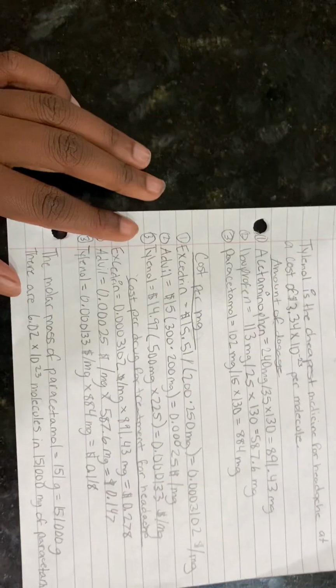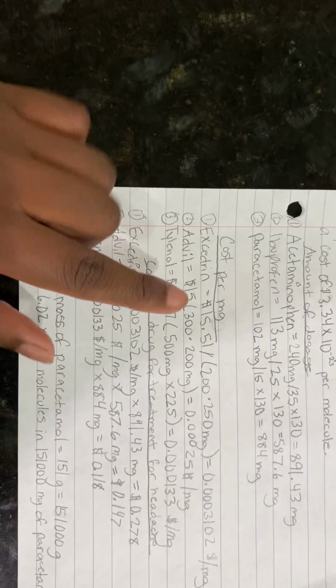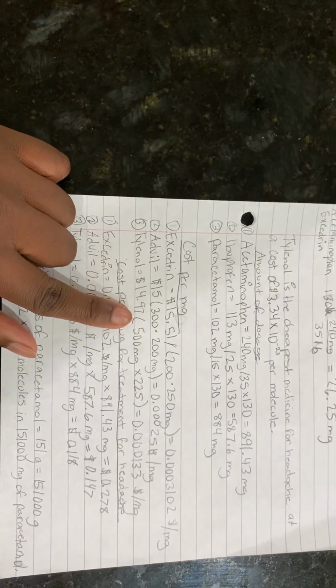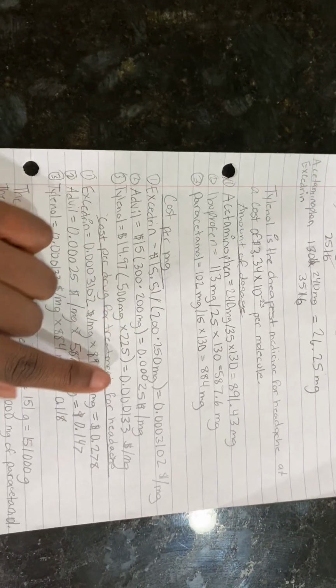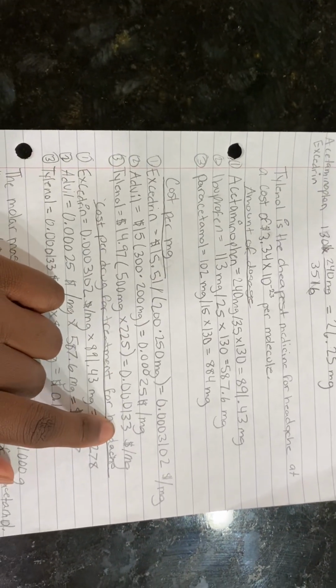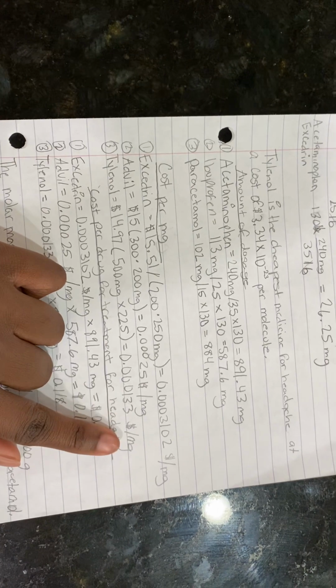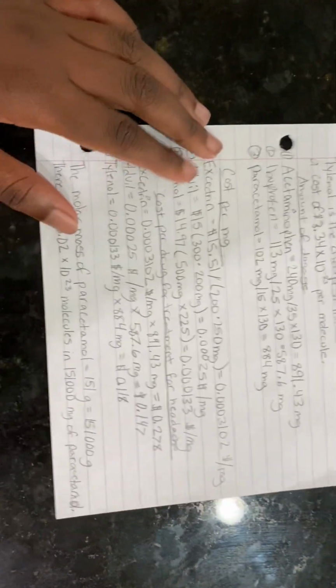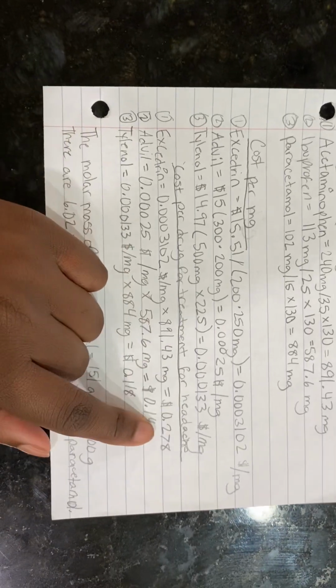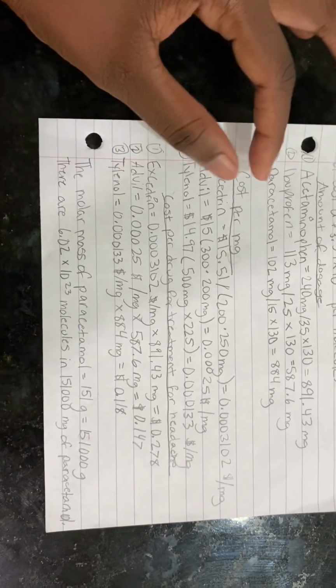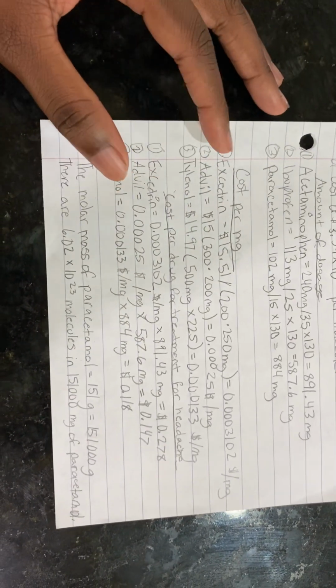Or Tylenol, $14.97 divided by 500 milligrams times 225, which is equal to 113 cents per milligram. And then the cost per drug for treatment for the headache. This is for the milligrams. Now we're going for the treatment.